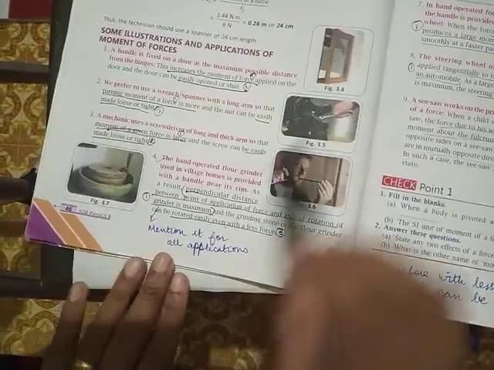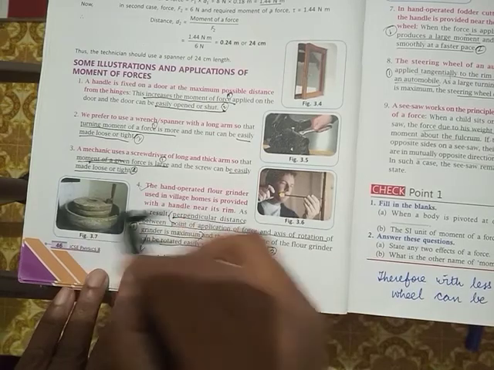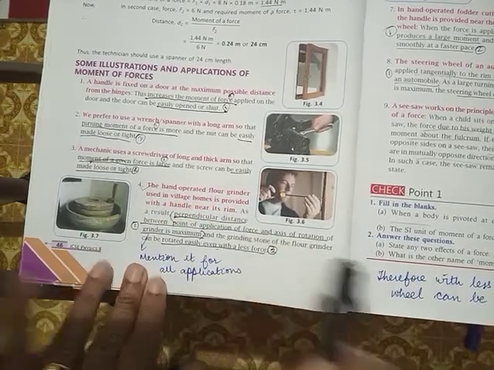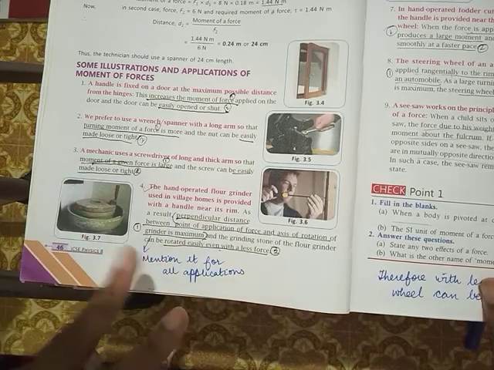Just change a few words depending on the application. Okay, if it is door, then according to that use the words. If it is hand operated flour grinder, accordingly few words have to be changed. Otherwise the important 2 points are the same. Okay, keep that in mind, children.